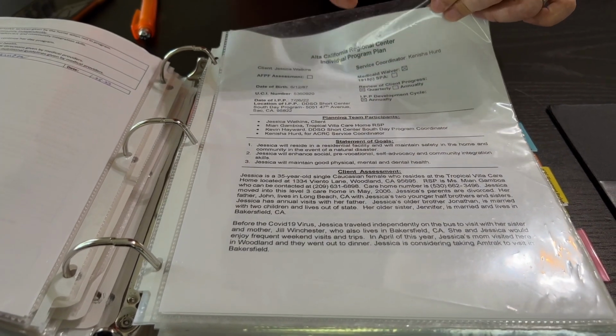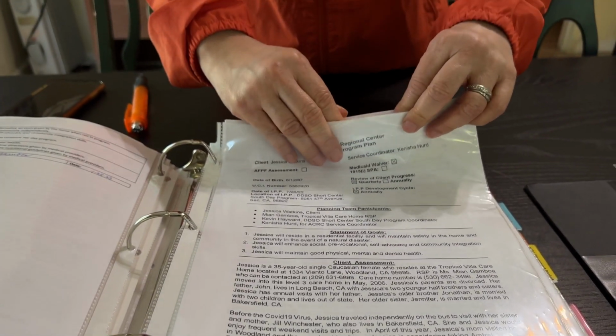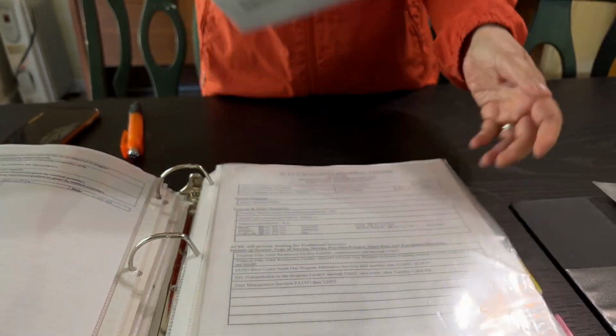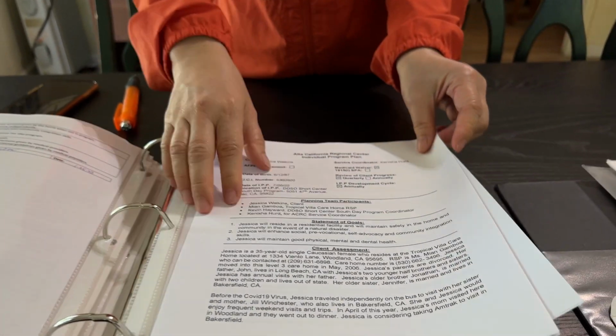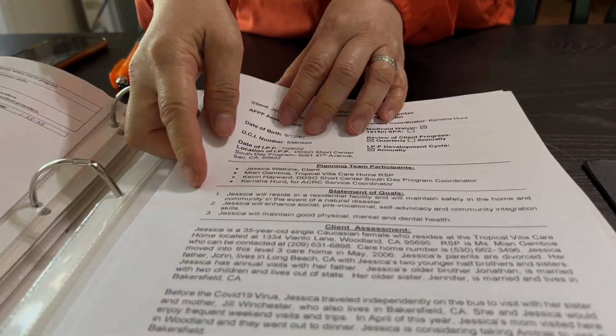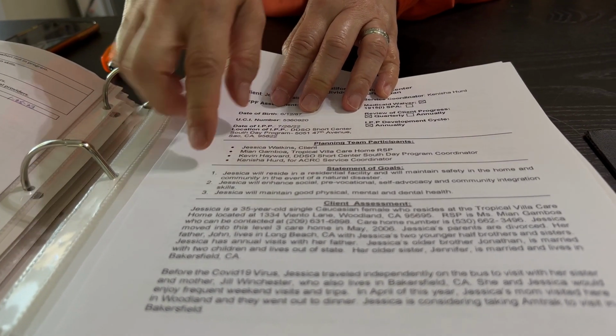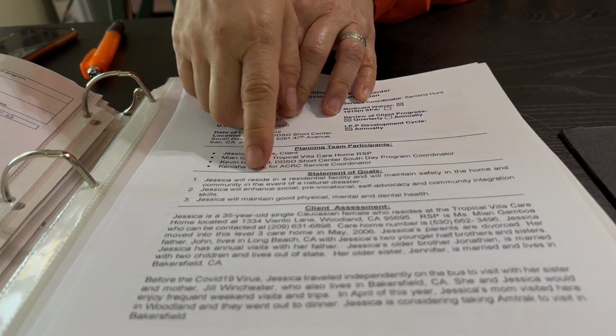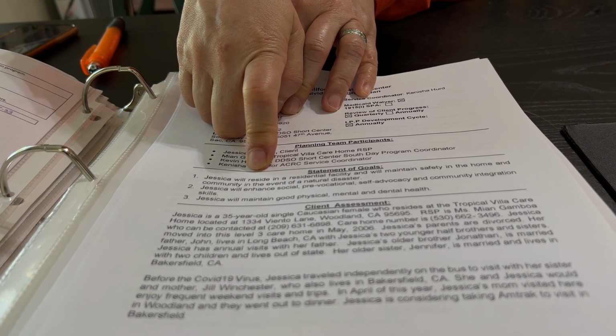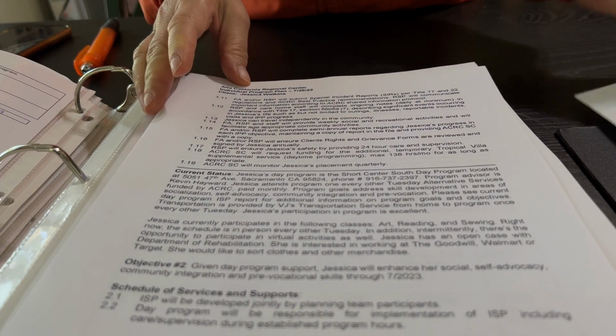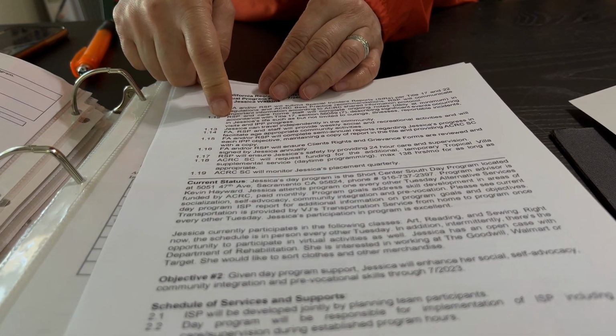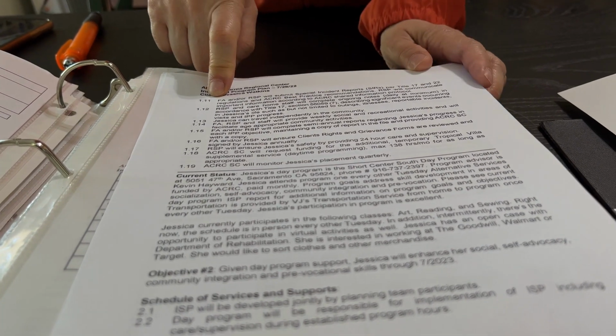Now, it's important that all of us staff read this because there are things we have committed to do with her. So she wants to continue living in this facility. There are things where it says RSP or FA.